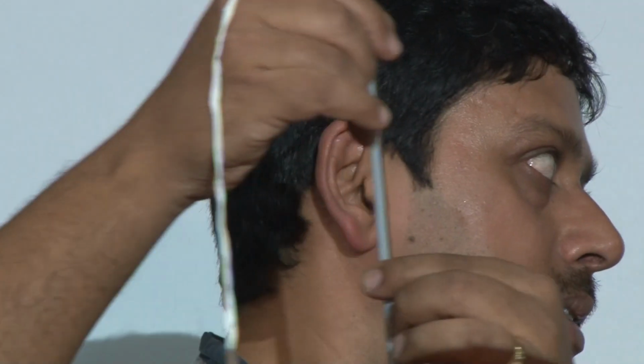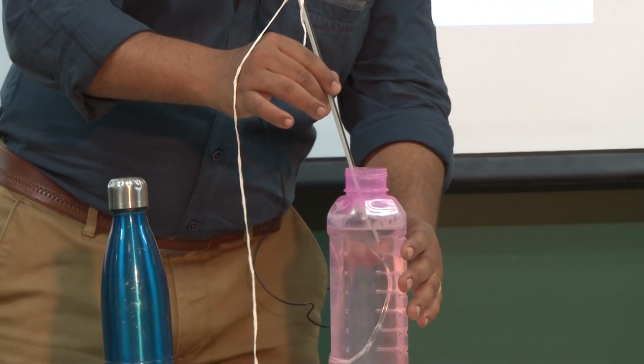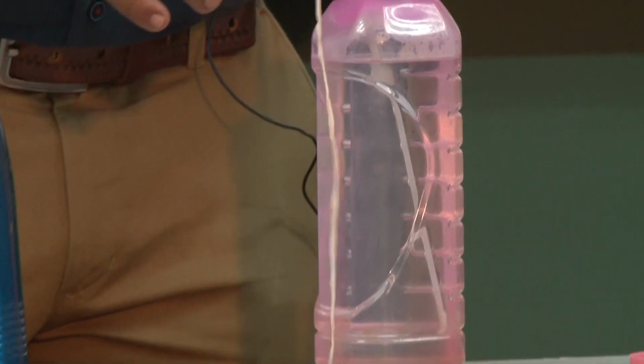It shows the temperature is approximately 27 degrees centigrade. Now, we are going to put it in this water and let it equilibrate. I can dip it, I guess.